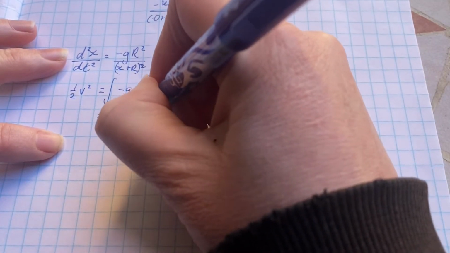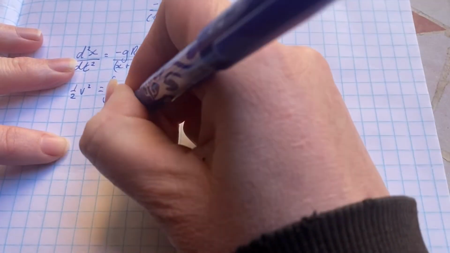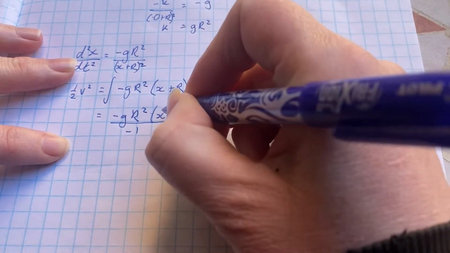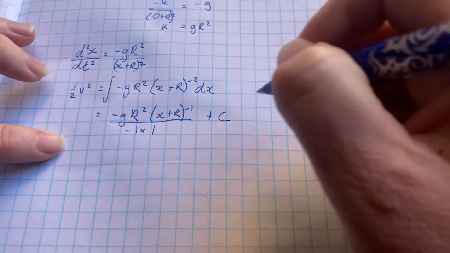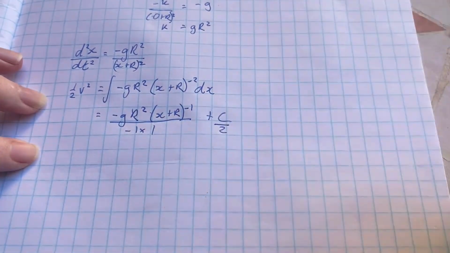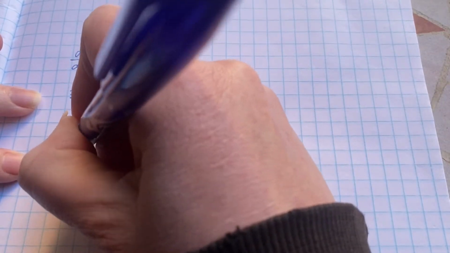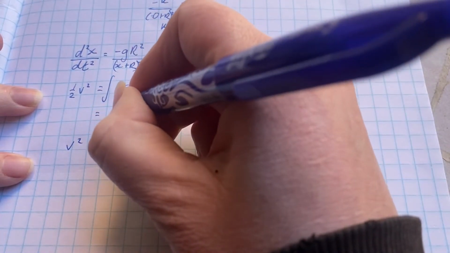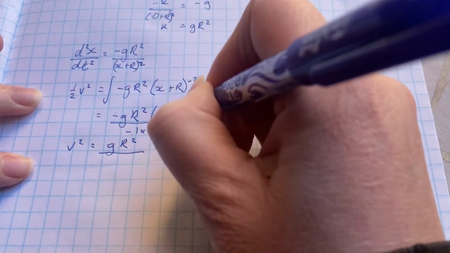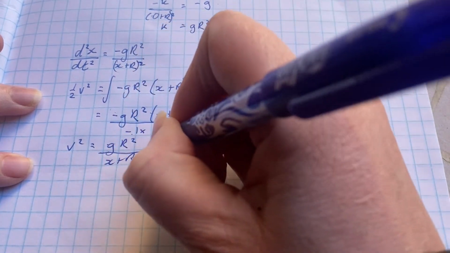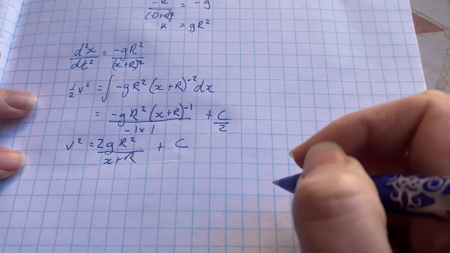So g r squared is just a constant. We're going to, of course, increase the power to negative 1. We're going to divide by the new power. We're also going to divide by the derivative of the inside, which in this case is just 1, and plus a c. I'll make it a c over 2. Okay, let's just double everything. So v squared is equal to, these negatives are going to cancel out, so we've got 2g r squared over (x plus r) plus c. Okay, let's find out what that plus c is.